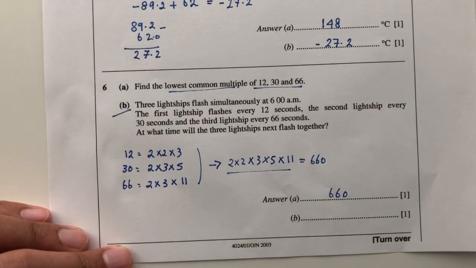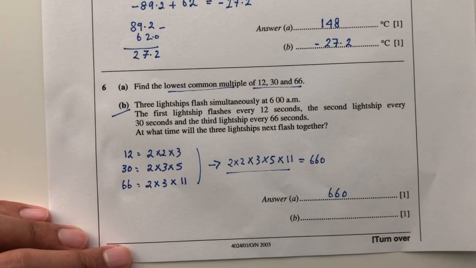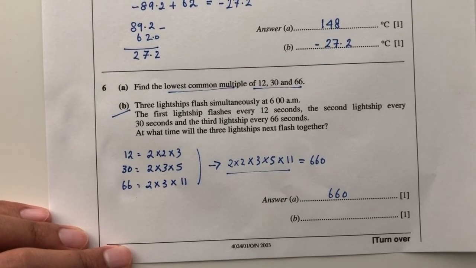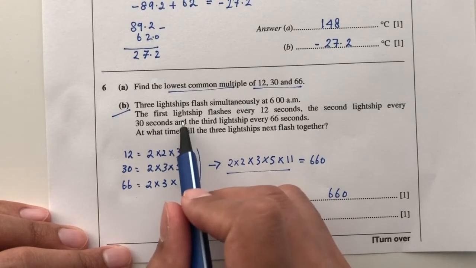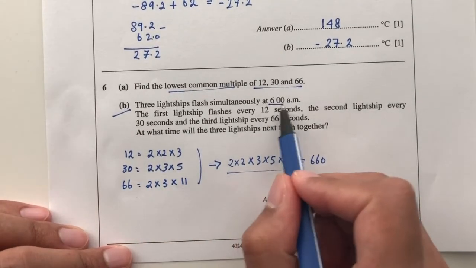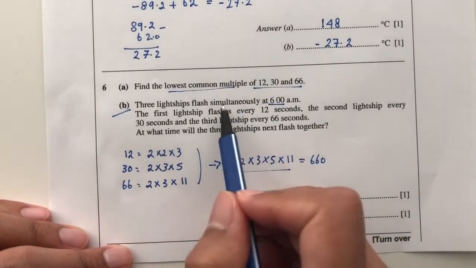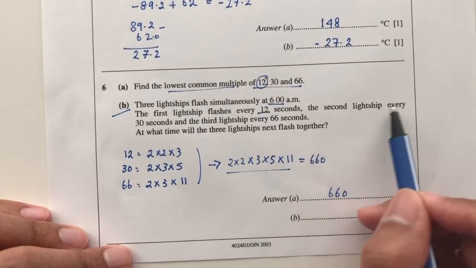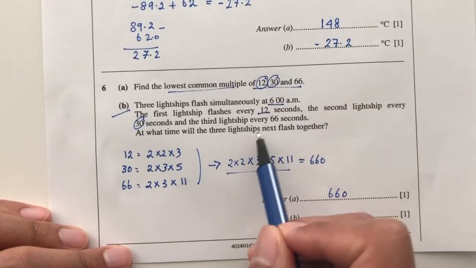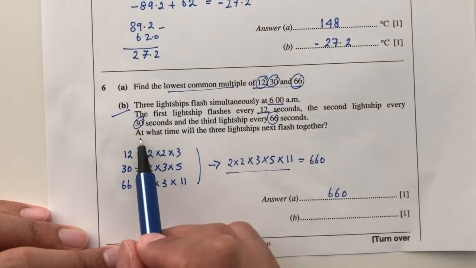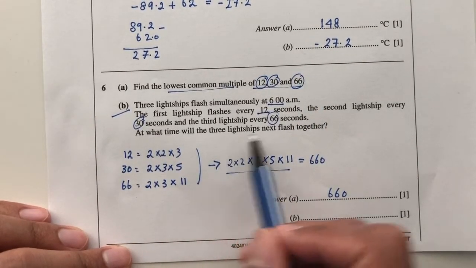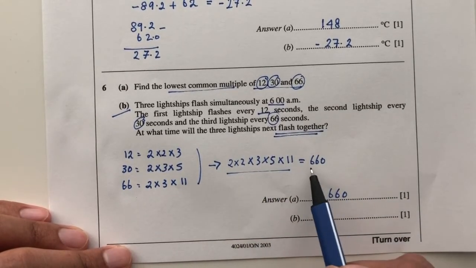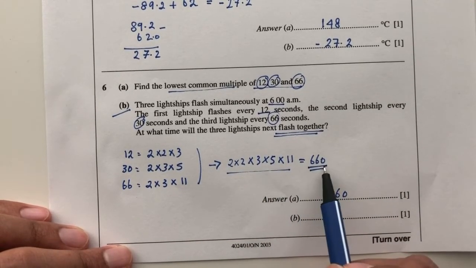Now part B, we have 3 light strips that flash simultaneously at 6 a.m. So 6 a.m. is the first time they flash together, and it flashes every 12, as you can see 12 here, every 30, every 66. At what time will the 3 flashlights flash together? So it will take 660 seconds.